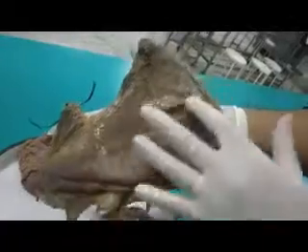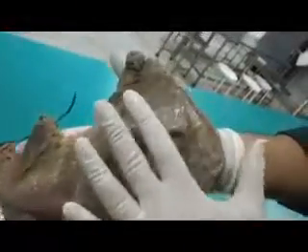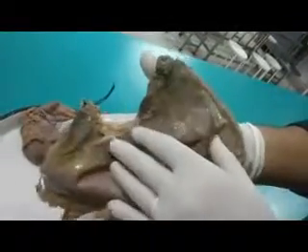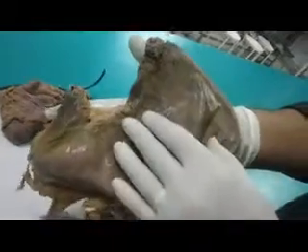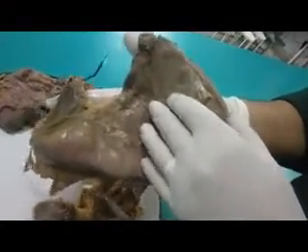Now its shape is mostly or roughly J-shaped. Its size and capacity is about 30 ml in the newborn, 1 liter or 1000 ml at puberty, and in adults it is about 1.5 to 2 liters.